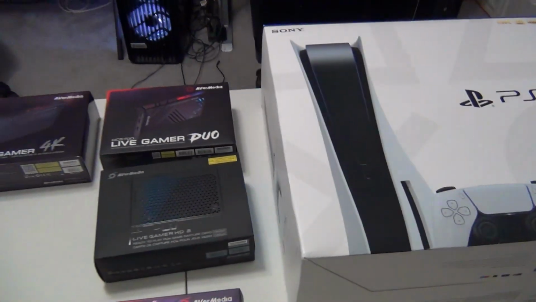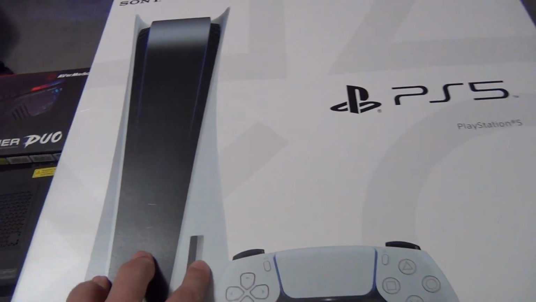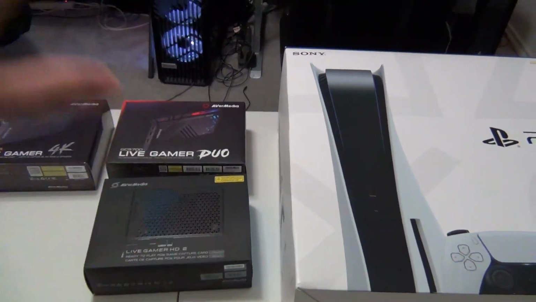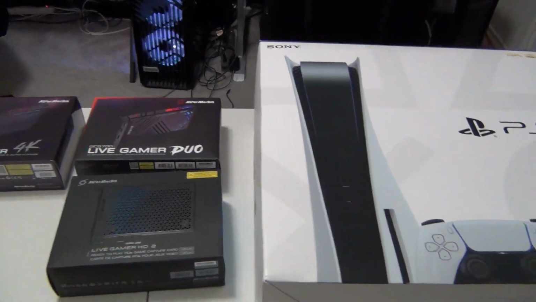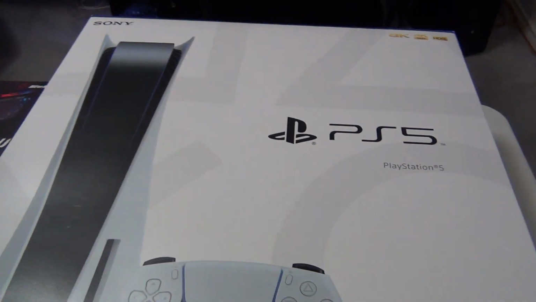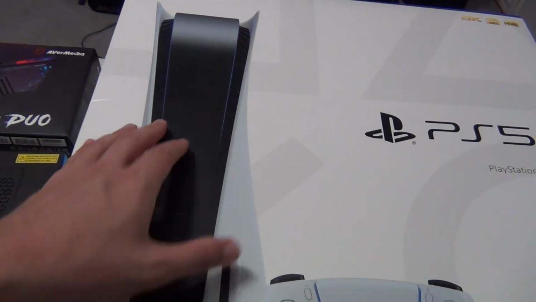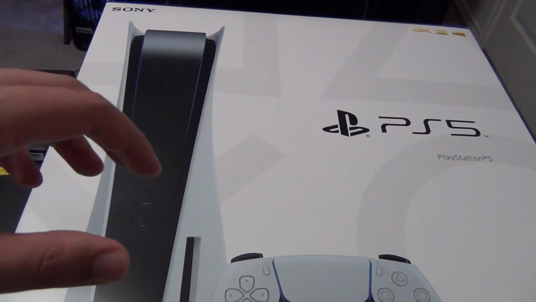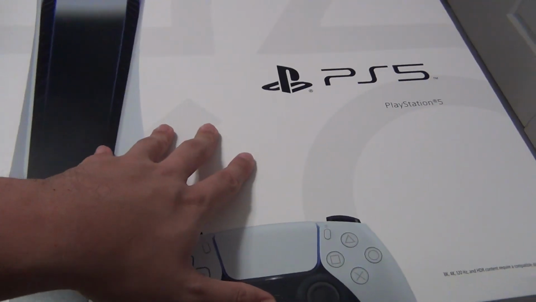So basically, if you wanted to play your PlayStation 5 games as though they were on the PC, like integrate the PlayStation 5 into your PC gaming setup, because that's kind of how you want to do it if you're going to be live streaming, for example, Final Fantasy 16 when it comes out next month. We're a few weeks out from Final Fantasy 16.